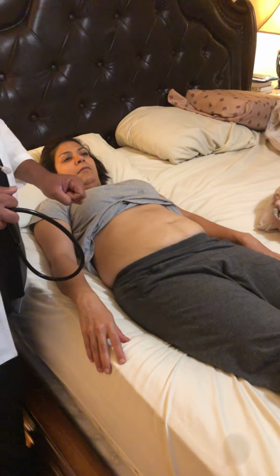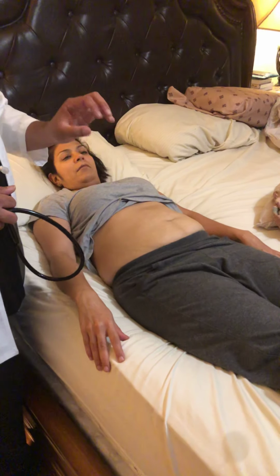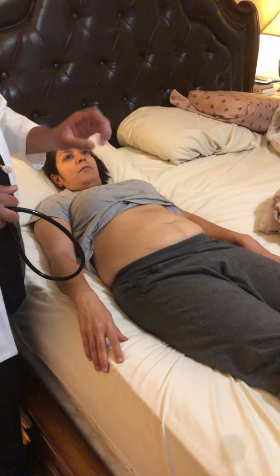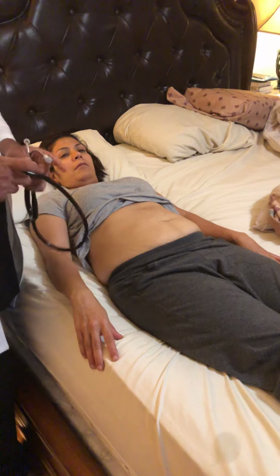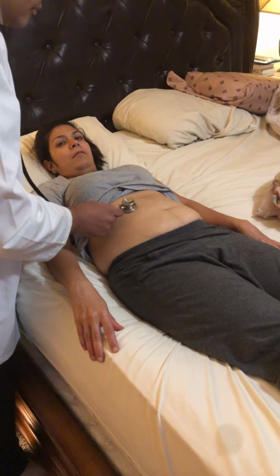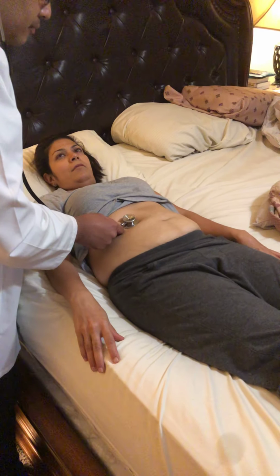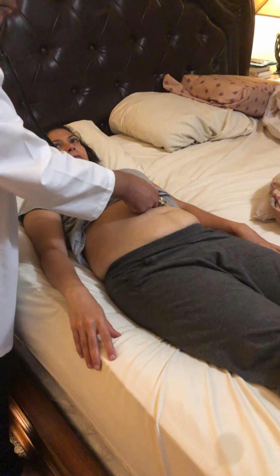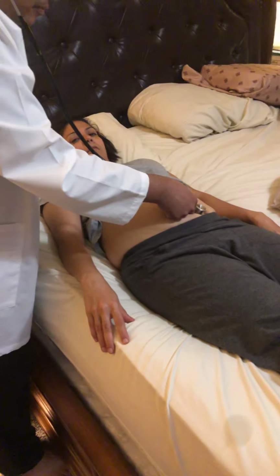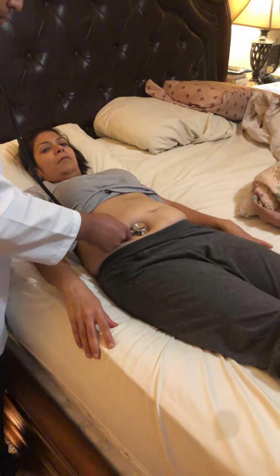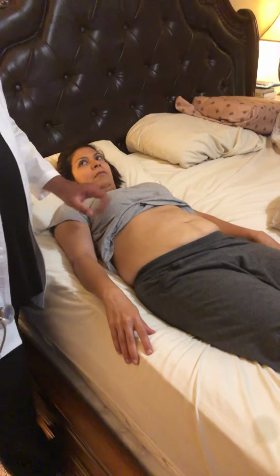What I expect to hear in a healthy individual with normal active bowel sounds is about 5 to 32 gurgling sounds per minute, and that's a normal finding. So I'm going to go ahead and listen. So Reena has normal active bowel sounds.